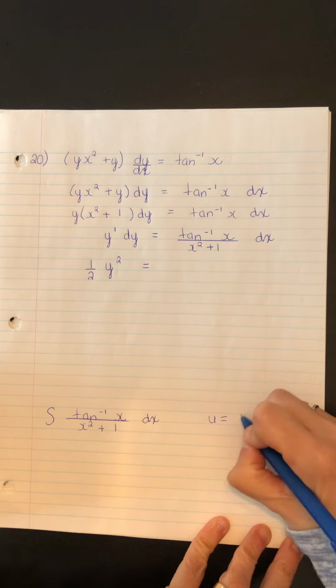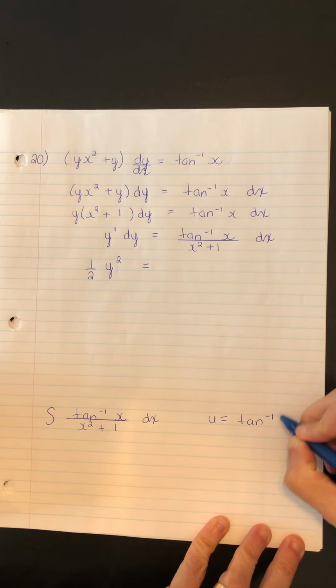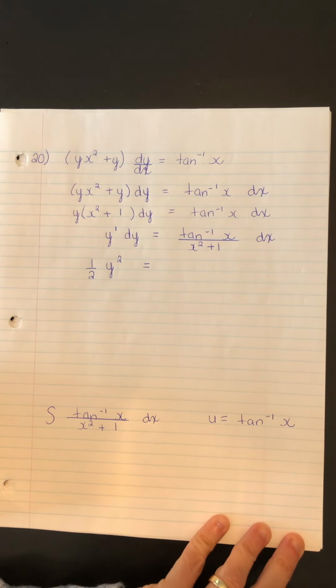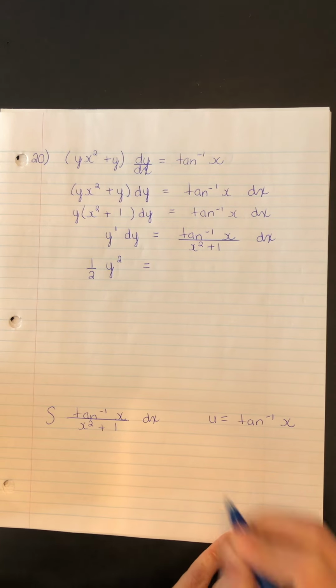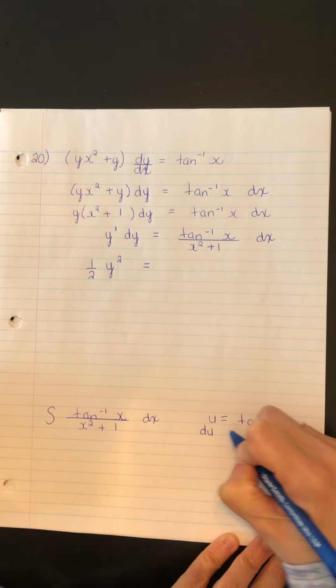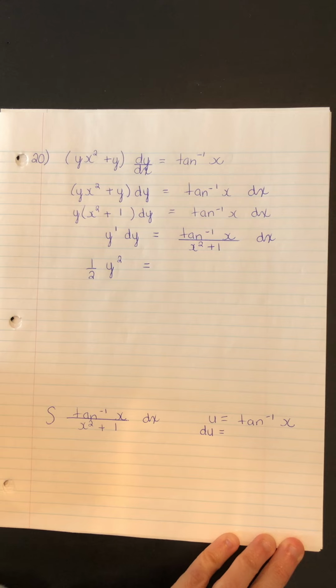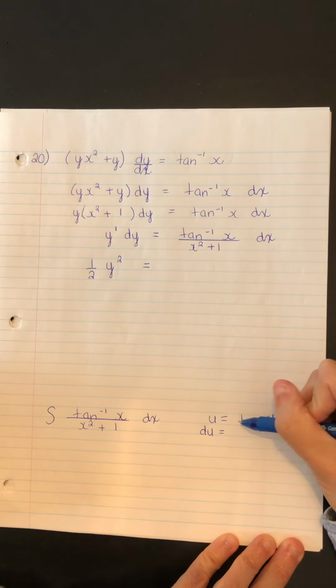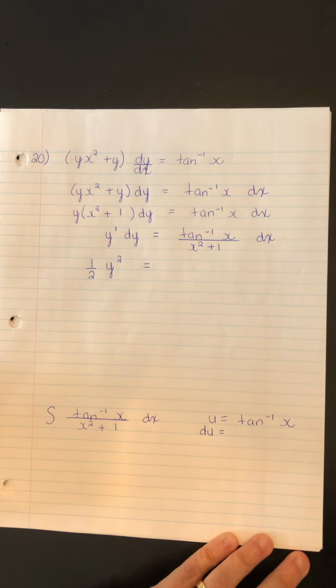Let's try calling u tangent inverse of x. If I do that, then du is the derivative of tangent inverse of x. So let's see if we can figure out what that will be.